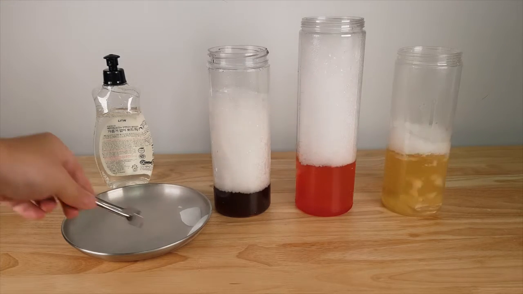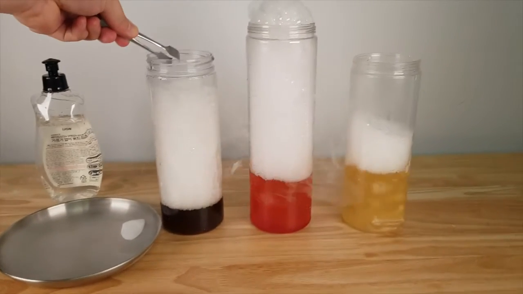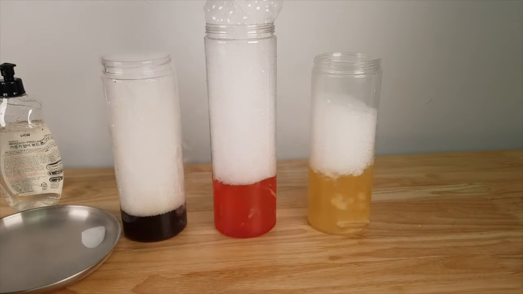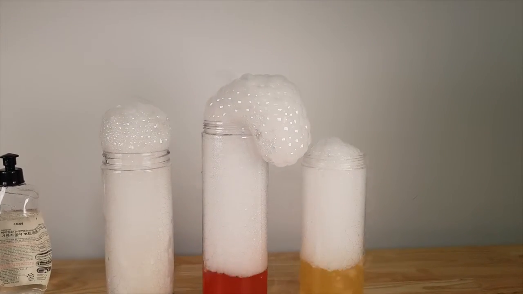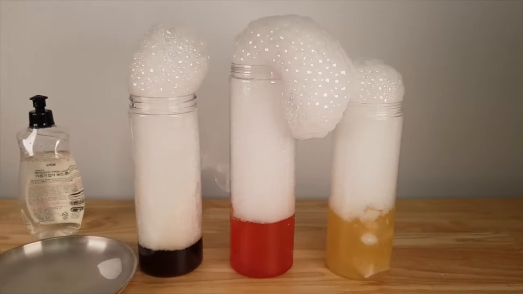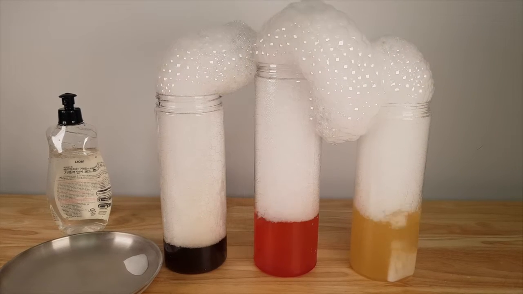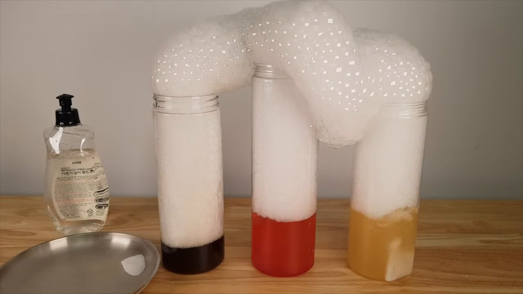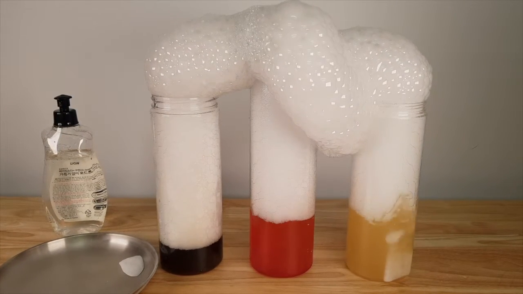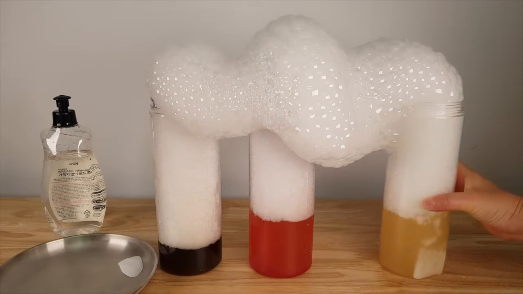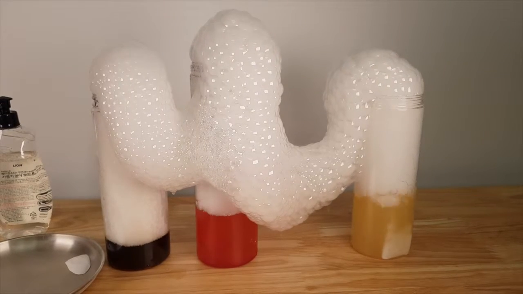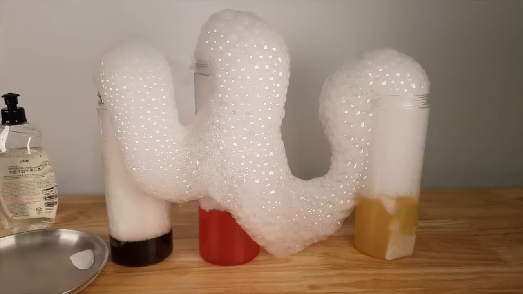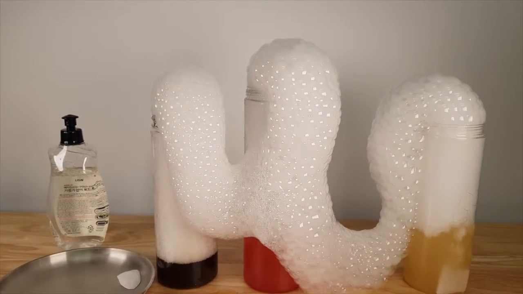Bubbles, bubbles, bubbles. What's the tower of soap oozing out from the cylinders? Wow. It looks cool. Awesome. Oh my gosh. We need some space. Okay, okay. Holy crap. It looks like a volcano, huh?